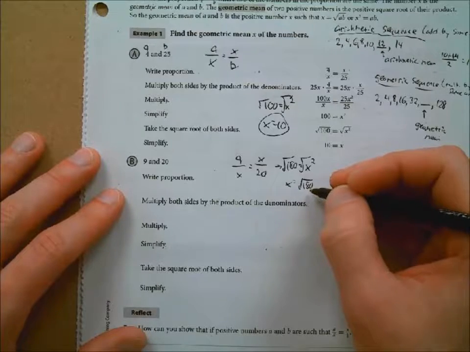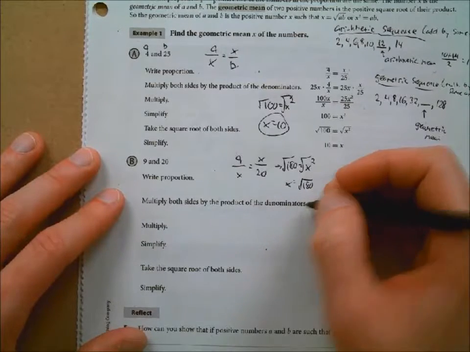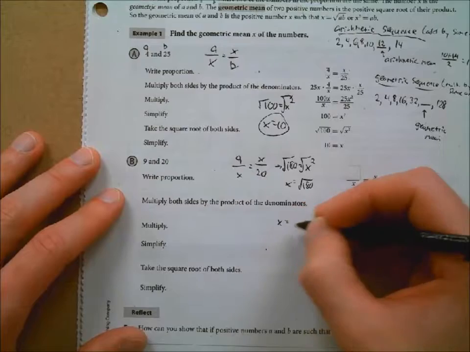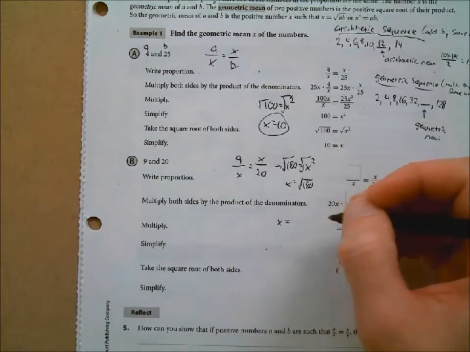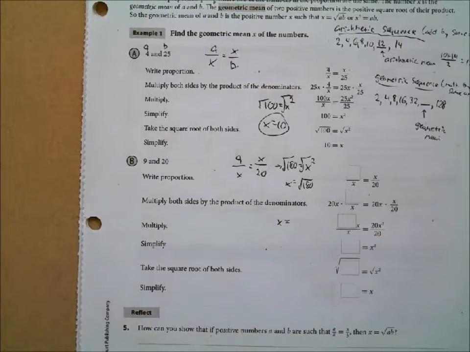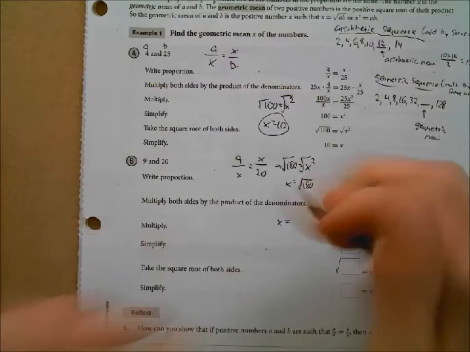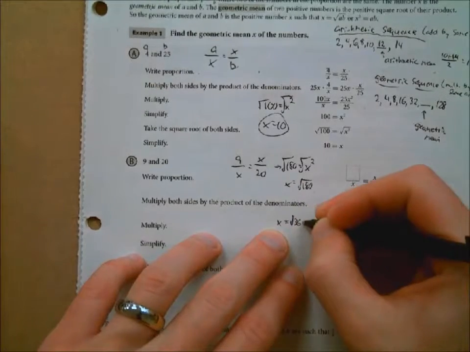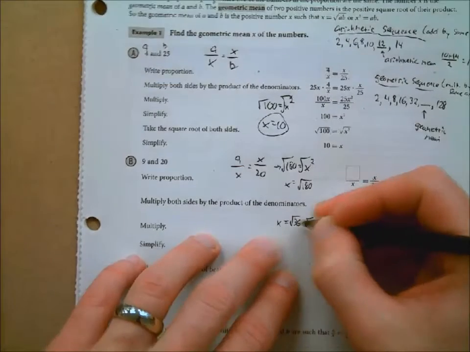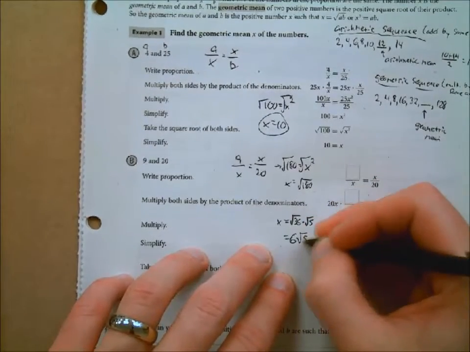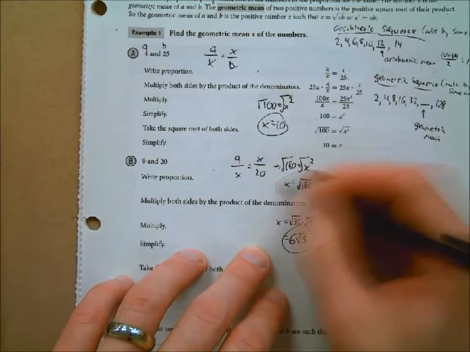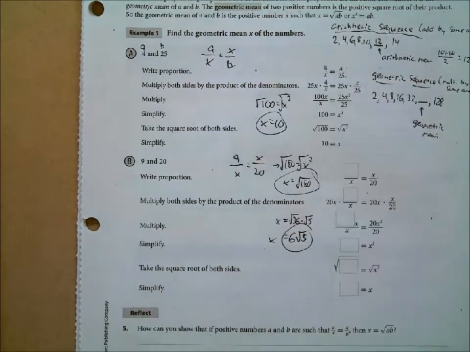And then 180, is that a perfect square? It is not. But we can break it up. 180 divides by 36, that makes it nice. So it's 36 times the square root of 5, and the square root of 36 is 6, so 6 square roots of 5 there. So there it is, simplified.